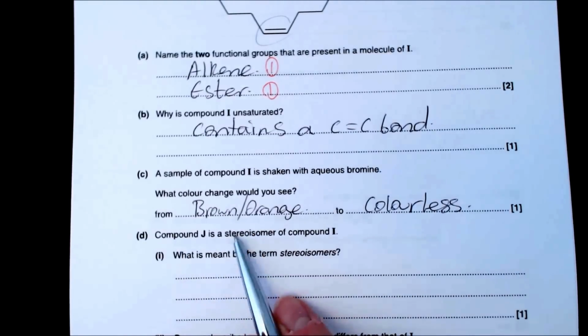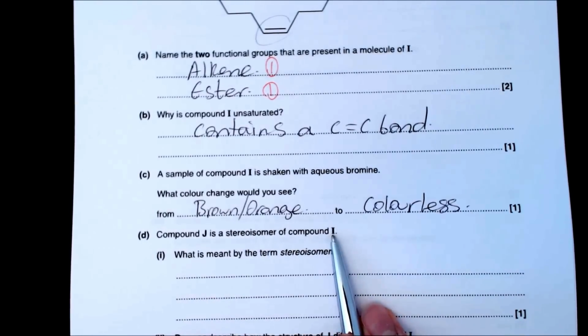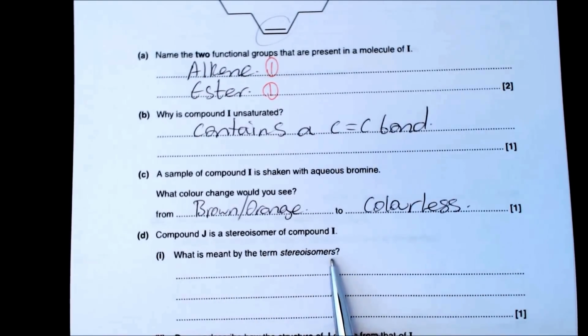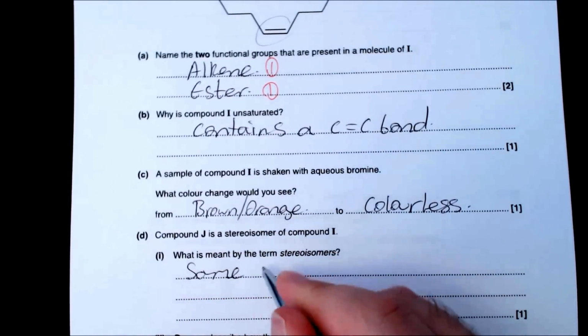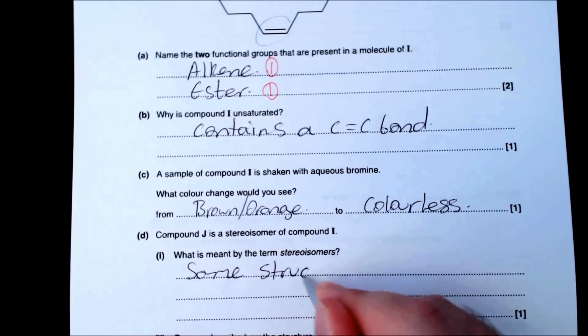It says compound J is a stereoisomer of compound I. What is meant by the term stereoisomers? Basically, it's the same structural formula.